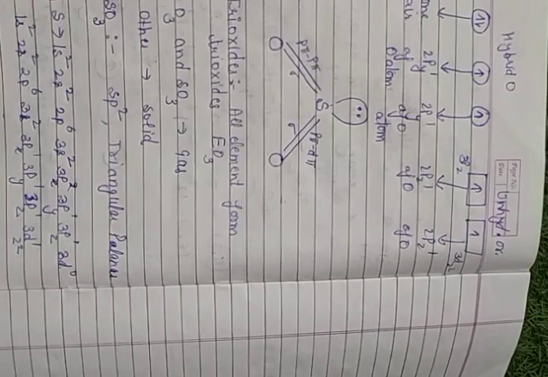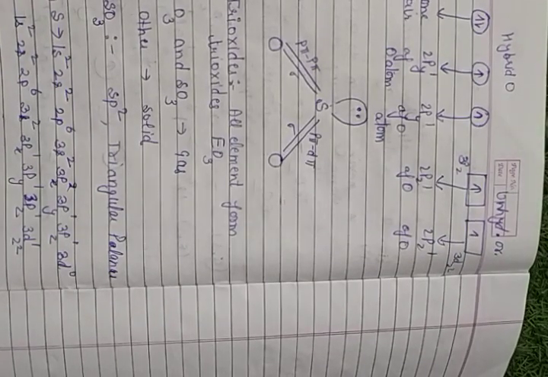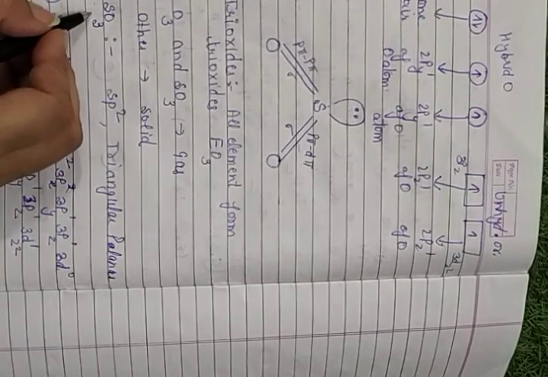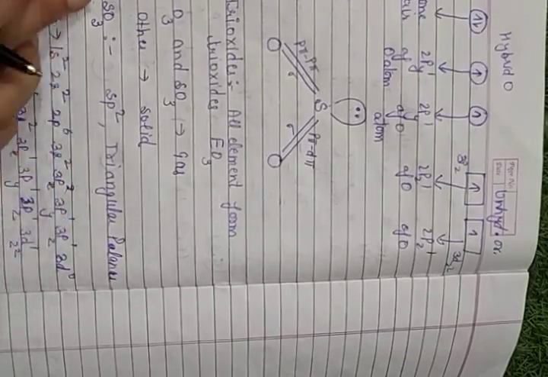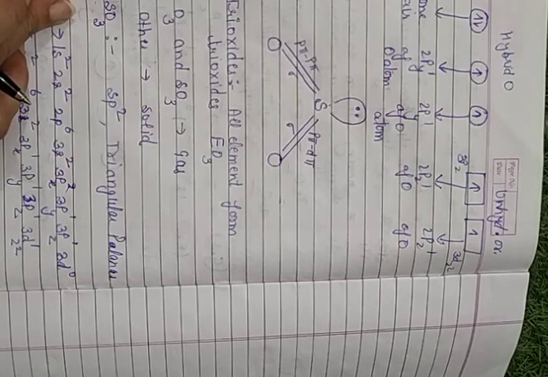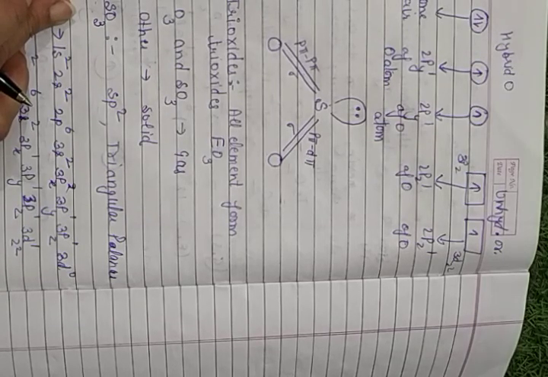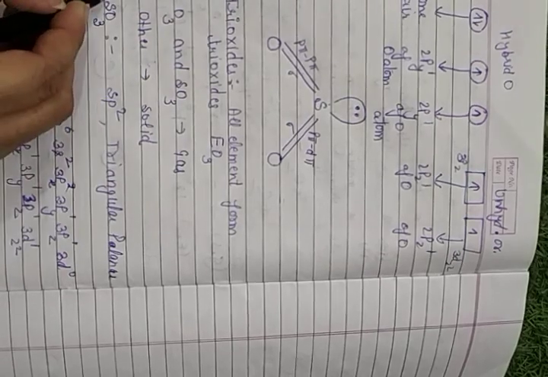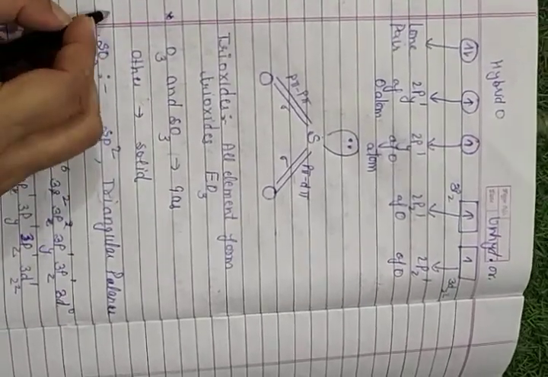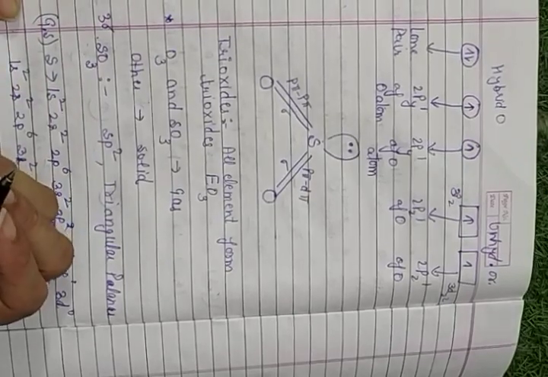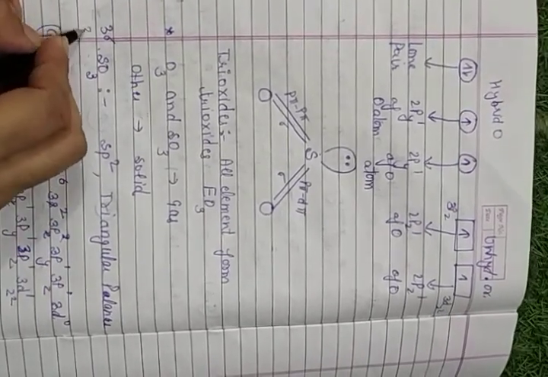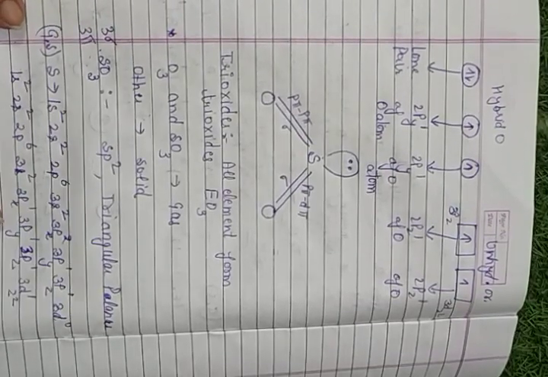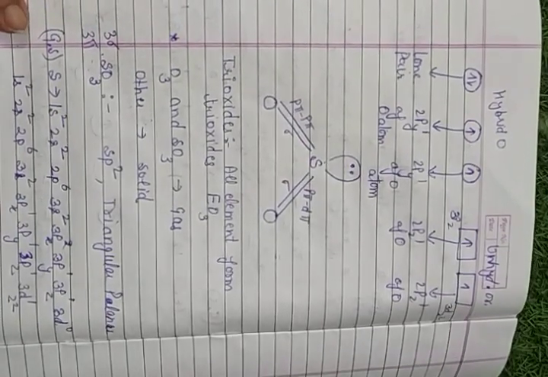Now it has 4 half-filled atomic orbitals, but if we discuss its structure, sulfur and oxygen have multiple bonds. Each bond between sulfur and oxygen is a double bond, hence it has 3 sigma bonds and 3 pi bonds, total of 6. Hence we should have 6 half-filled atomic orbitals.